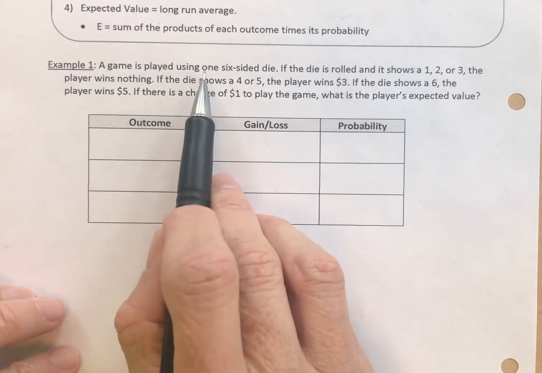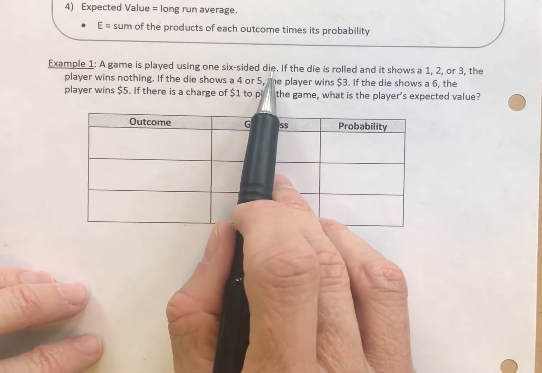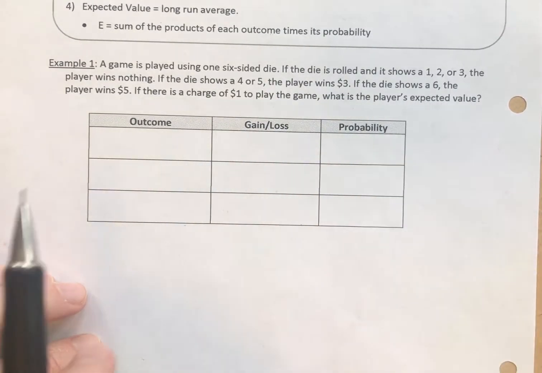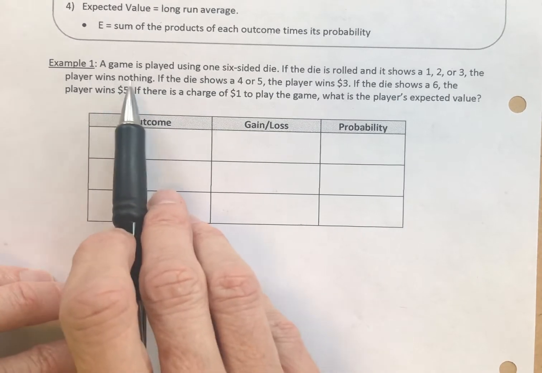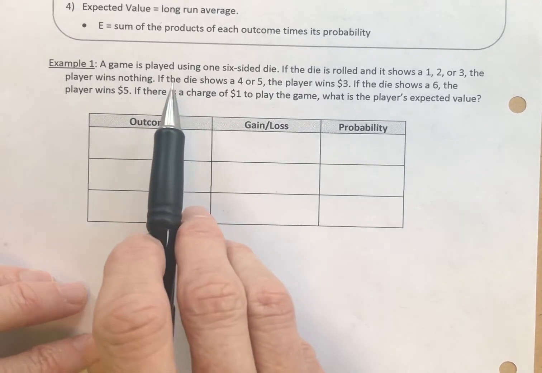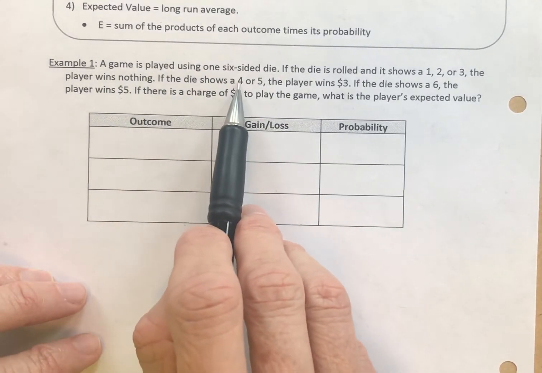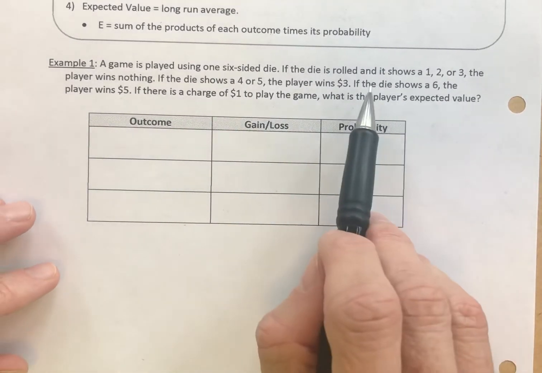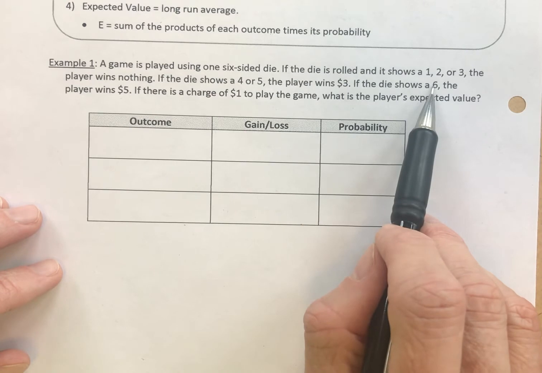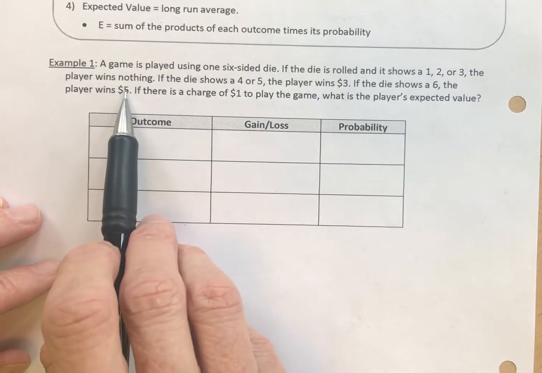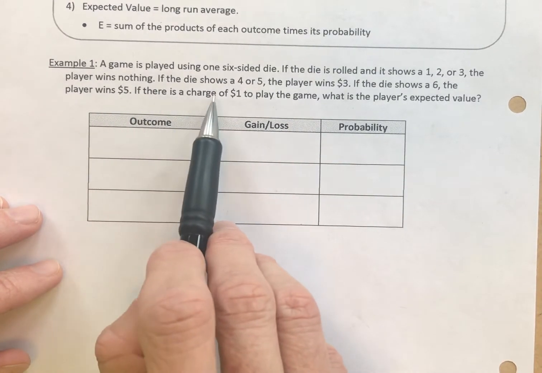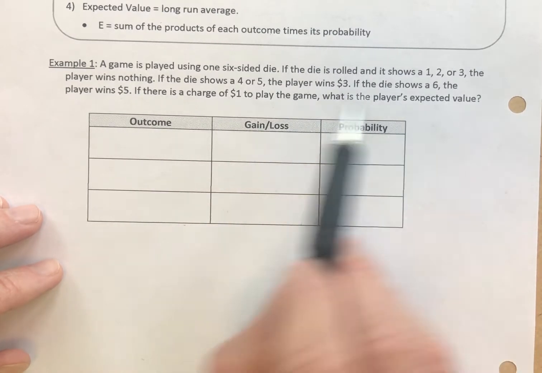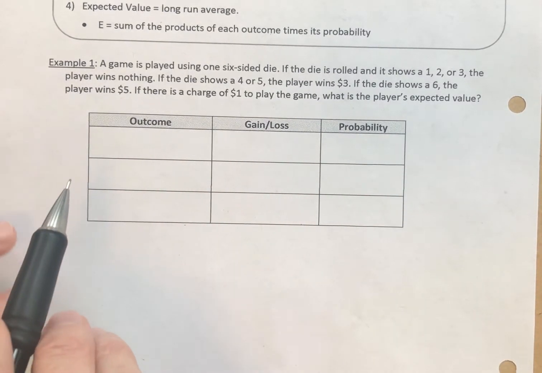A game is played using one six-sided die. If the die is rolled and it shows a 1, 2, or a 3, the player wins nothing. If the die shows a 4 or a 5, the player wins $3. If the die shows a 6, ding, ding, ding, the player wins $5. There's a charge of $1 to play the game. So what is the player's expected value?